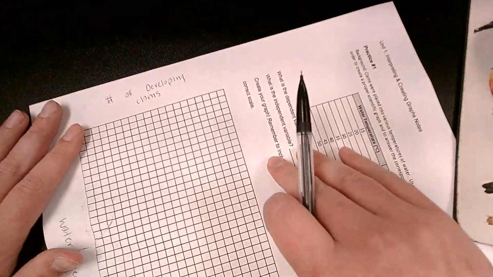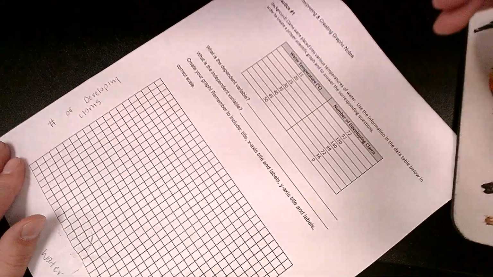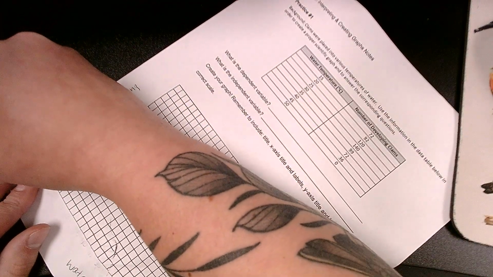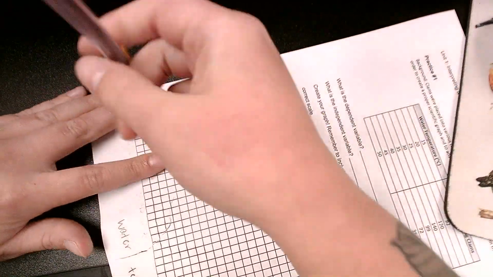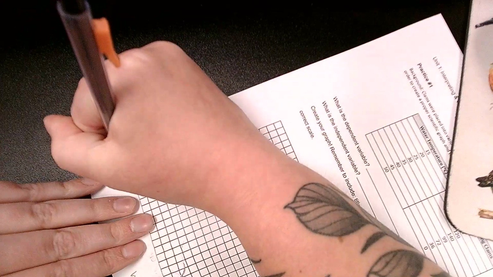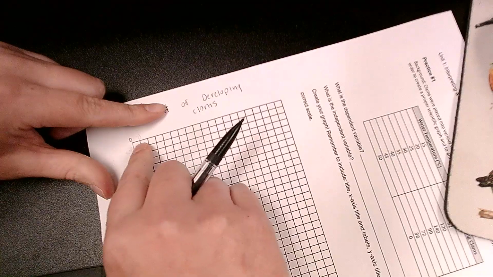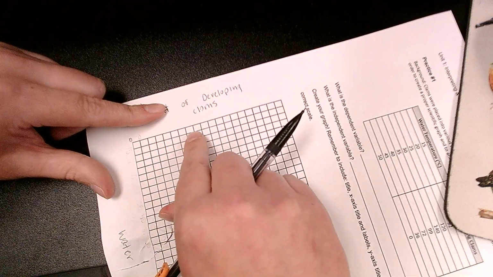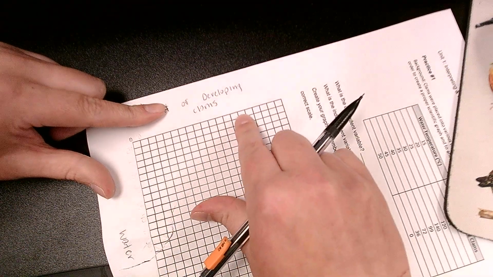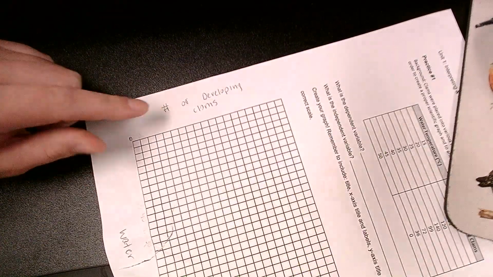And then my number of developing clams. What's my highest number? Highest number is 140, okay? So my lowest number is 0. So I do have to start at 0 here, okay? But my highest number is 140. I'm not going to start at 0 there. I'm going to have 0 on the very bottom, okay? So let's see. I have some weird numbers there, so maybe I want to count by 10s, but I want to skip a line between, okay? Or, let's see, how many lines do we have? 1, 2, 3, 4, 5, 6, 7, 8, 9, 10, 11, 12, 13, 14, 15, 16. Okay, so I have 14 at least, okay?